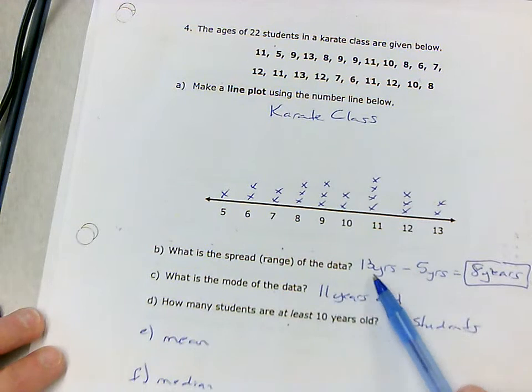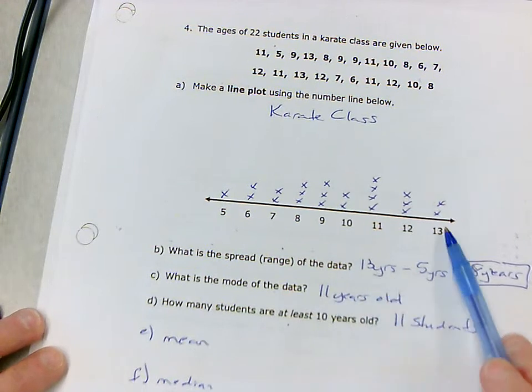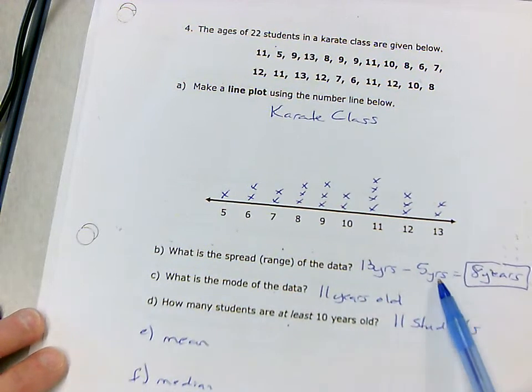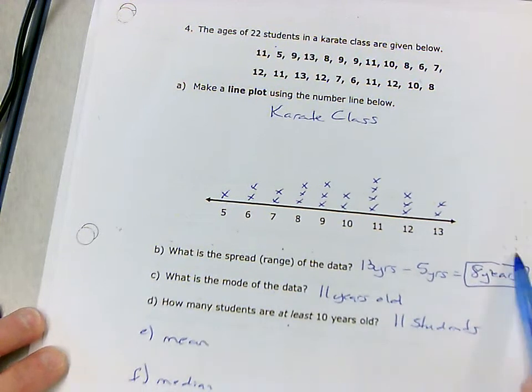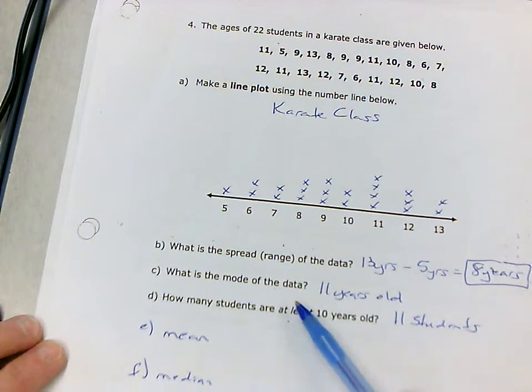Letter B, what is the range of the data? Well, you have 13-year-olds in class. That's the highest, the oldest age. And you also have a 5-year-old in that class. So that's the youngest age. So subtracting those, you have a range of 8 years within that karate class.